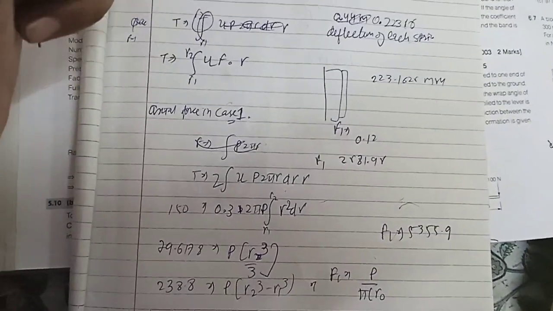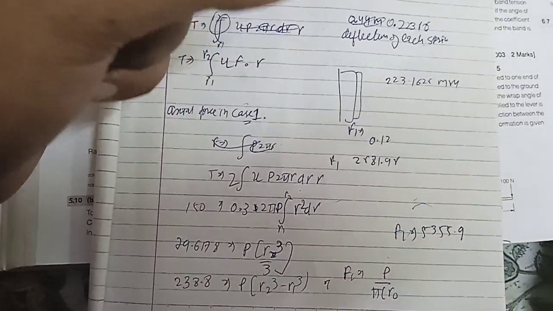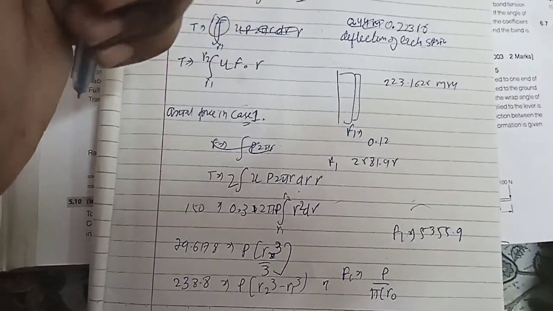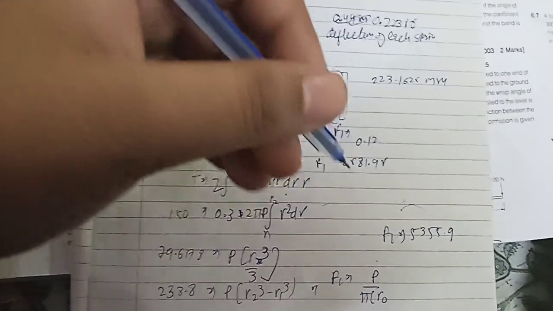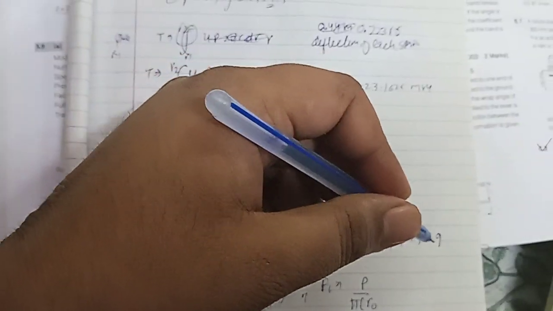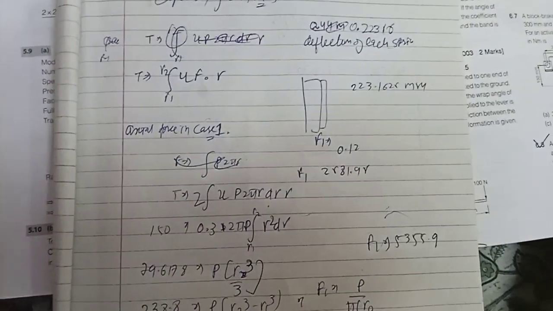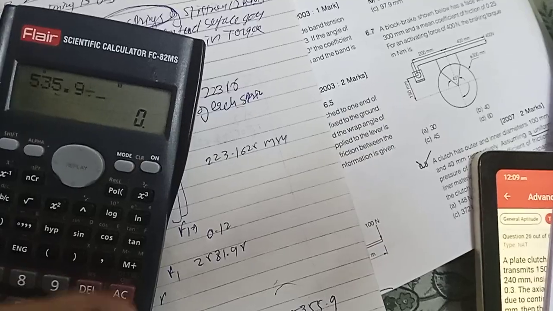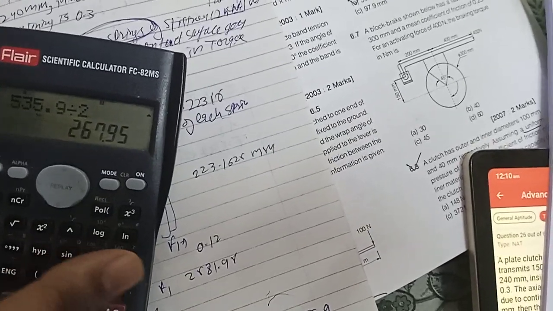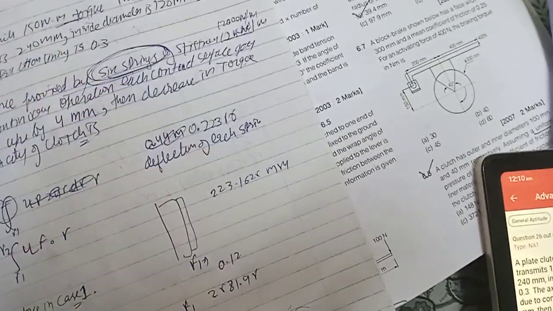Now F1 is equal to, in the first case, F1 is equal to P into pi (r naught square minus ri square). So we get the value of F1, which comes out to be 5355.9 divided by 2, which is 2679.5.